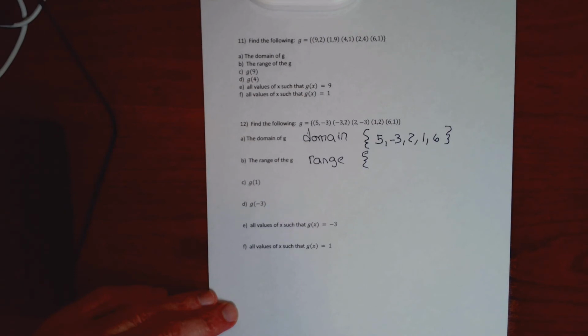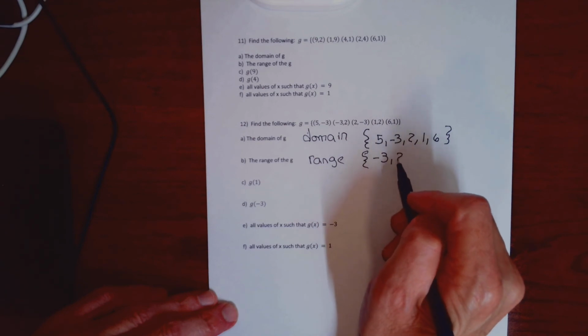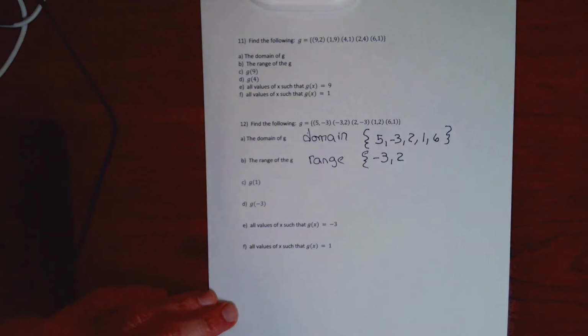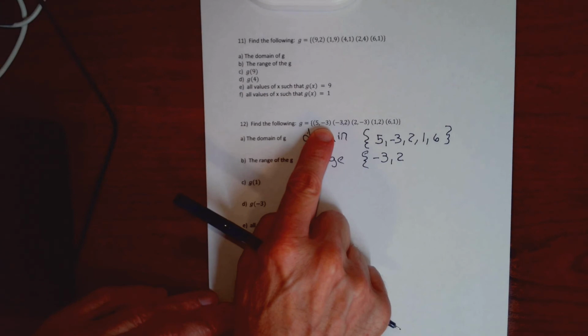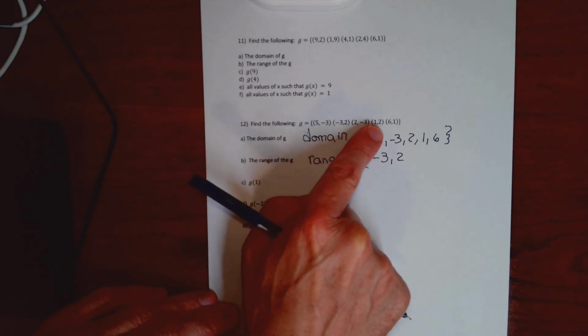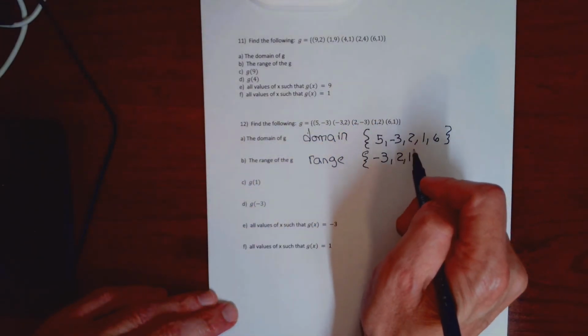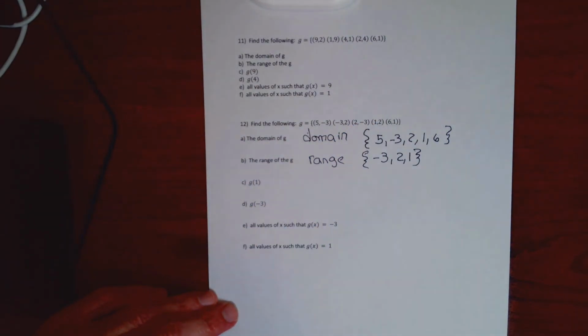The y's can duplicate, and usually when I'm writing a range, I never duplicate a y if it's duplicated in the points. So I wrote this y, -3, that y, 2. I'm not going to write that -3 again. I'm not going to write that 2 again as I go to write the range, and then I'll finish up writing this 1. Done with my A and B.